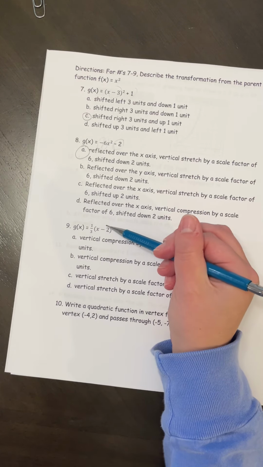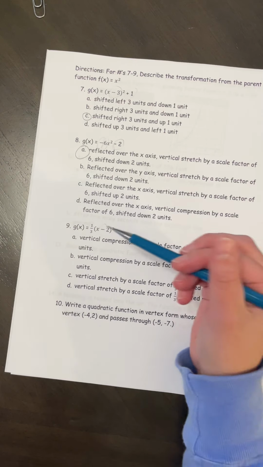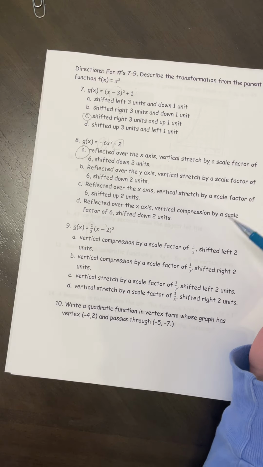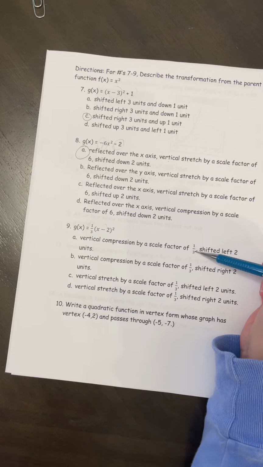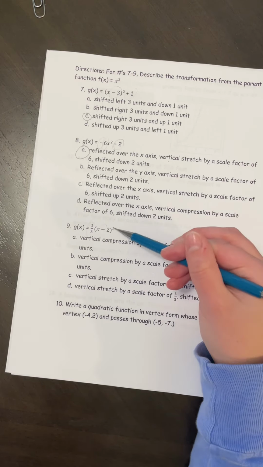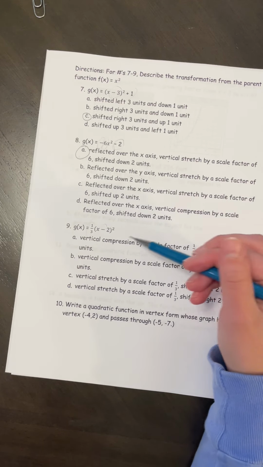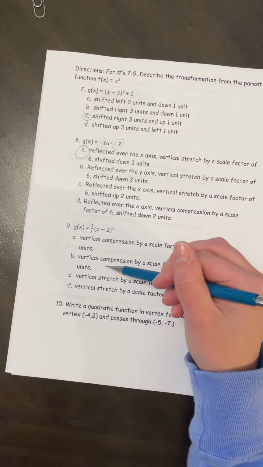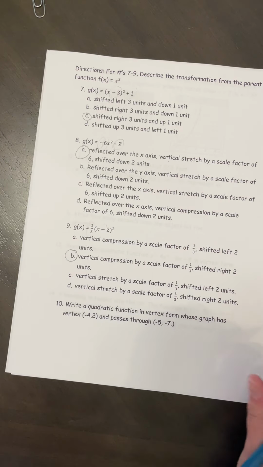This is shifting it right 2 units, and it's a vertical compression by a scale factor of 1/3. So this says vertical compression of scale factor of 1/3, shifted left 2 units. No, it's not right because it's shifted right 2 units. Vertical compression by a scale factor of 1/3, shifted right 2 units. It is B.